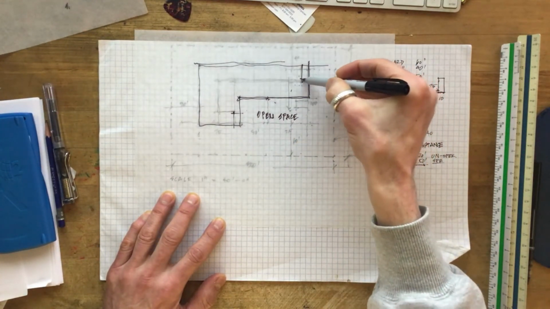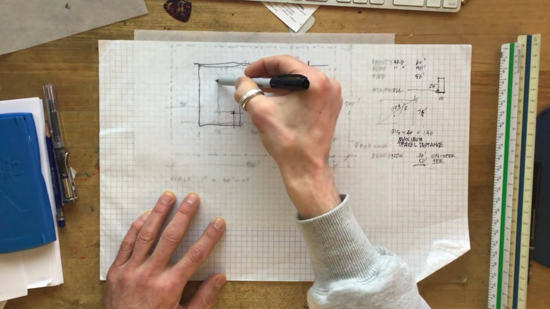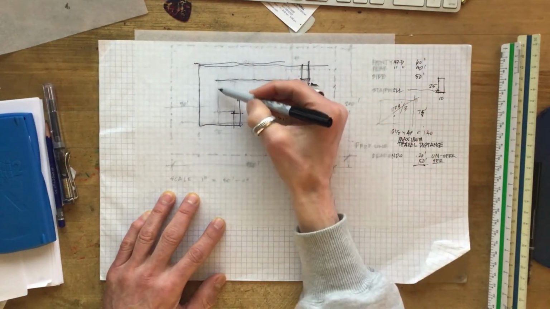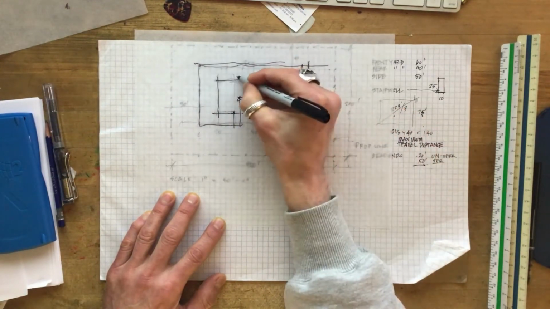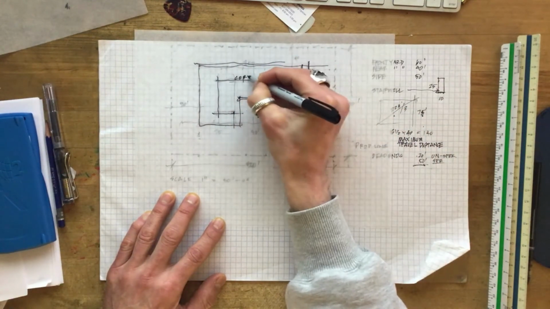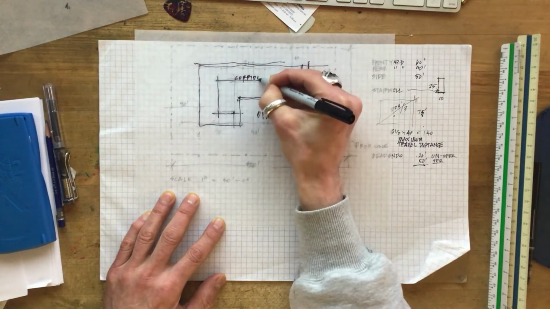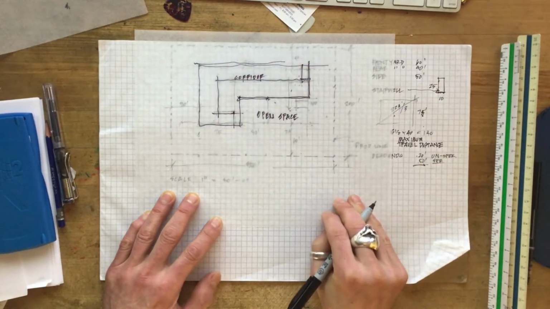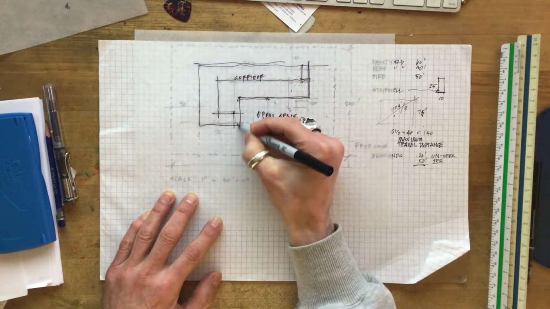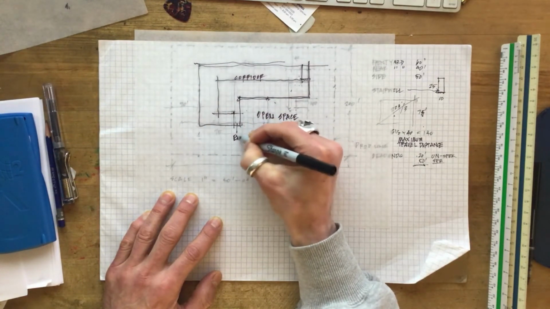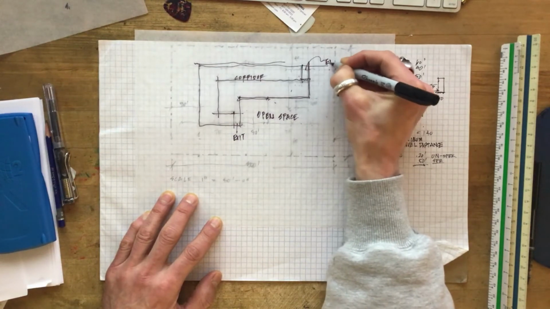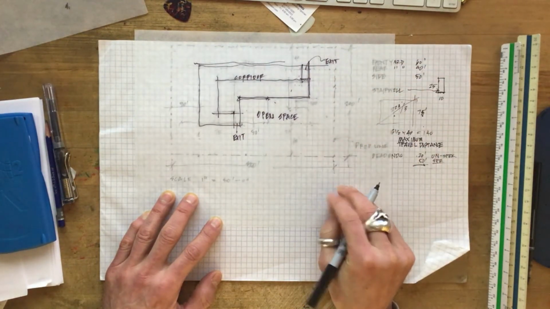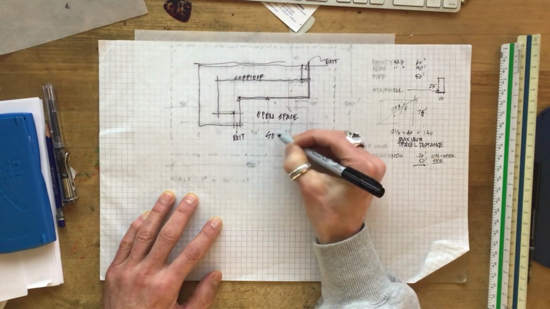And the corridor, if you want a double loaded corridor, there's exit. And this is solution B.